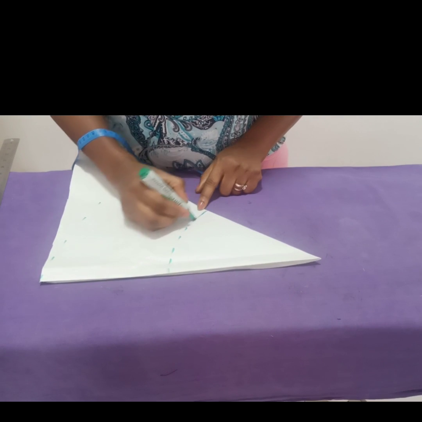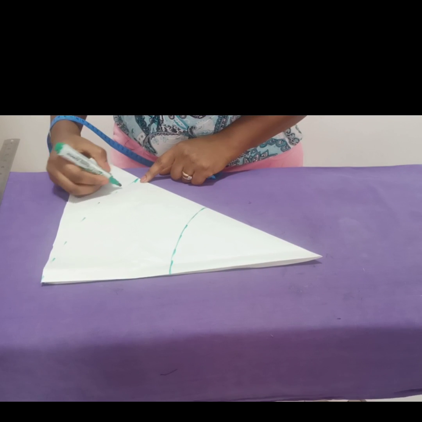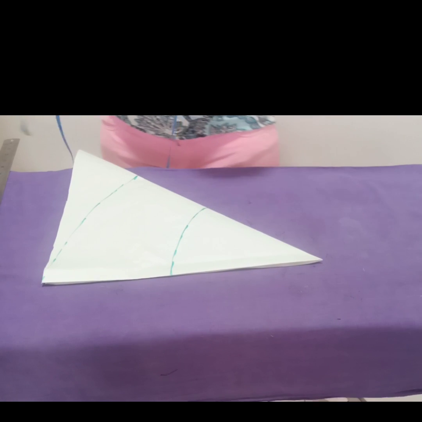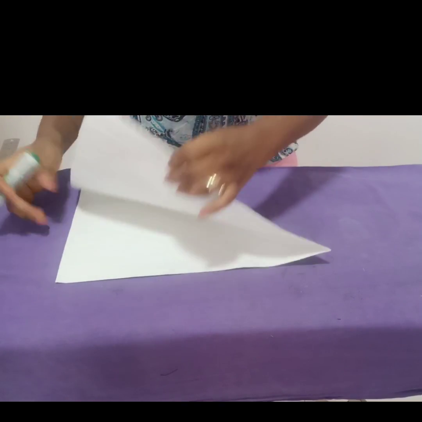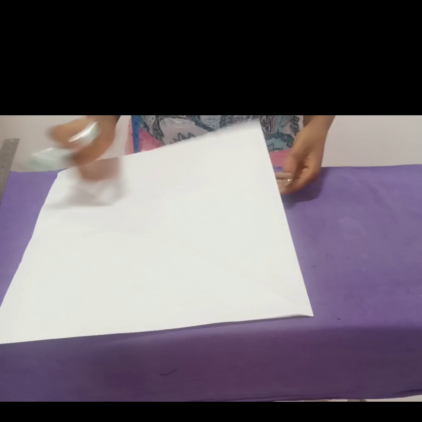So you have from here like this, and then from here. So let's see what it looks like if you just simply fold direct.